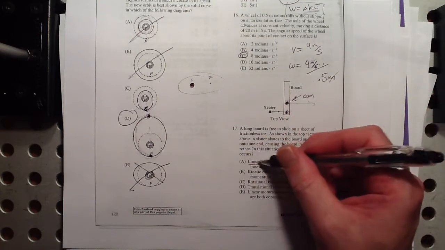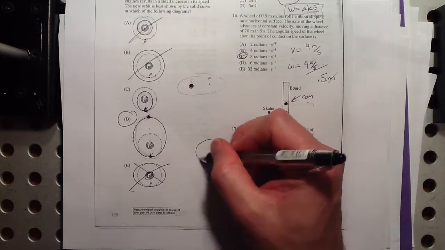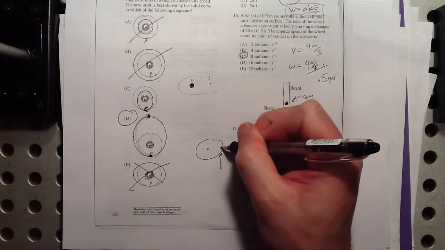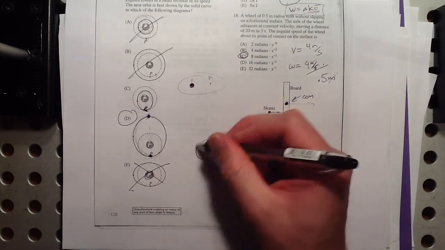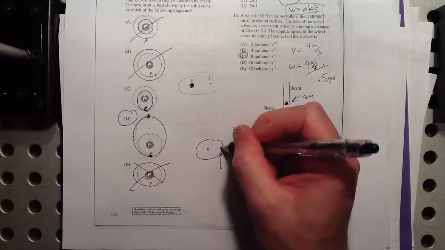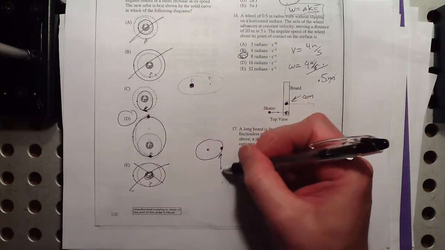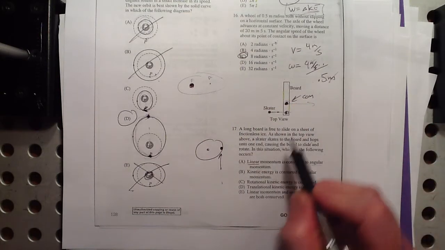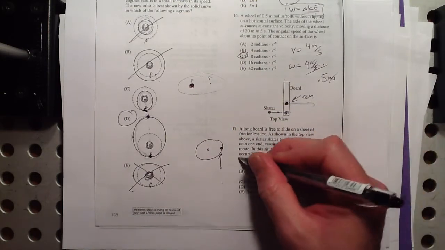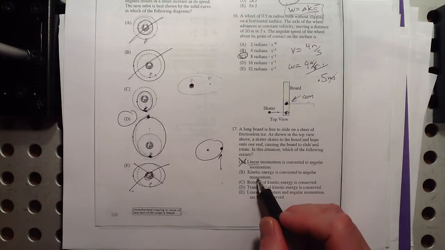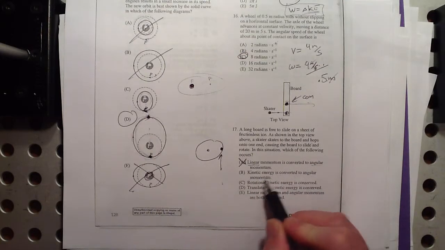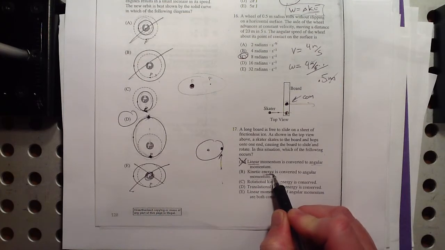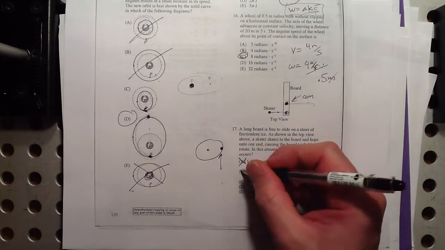So I think maybe a better description is like when a kid comes and, remember this test problem, jumps onto the edge of a merry-go-round type thing, and this thing can't move, it can only rotate. Then we have linear momentum turning into angular momentum. So in this case, I think we still have linear momentum left over. So how about kinetic energy is converted to angular? Well, energy can't be turned into momentum. Energy turns into other kinds of energy, so that doesn't make sense.